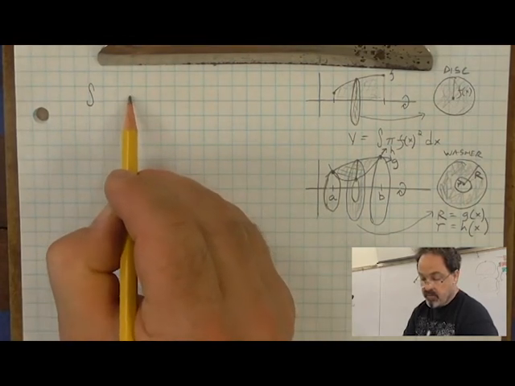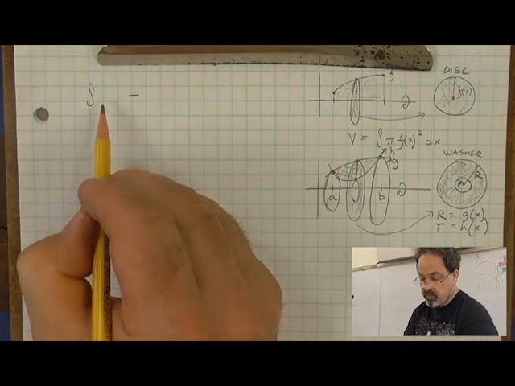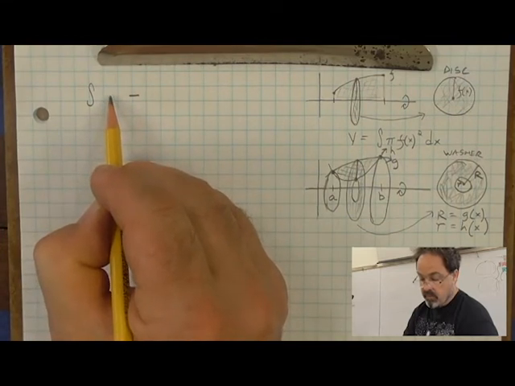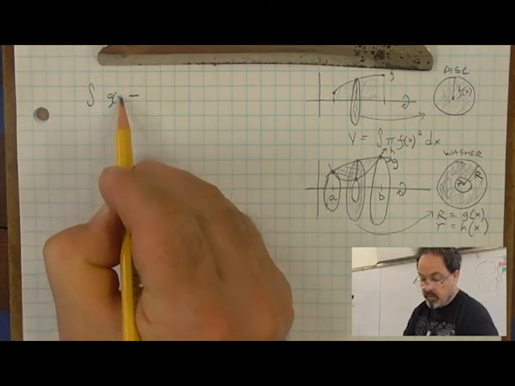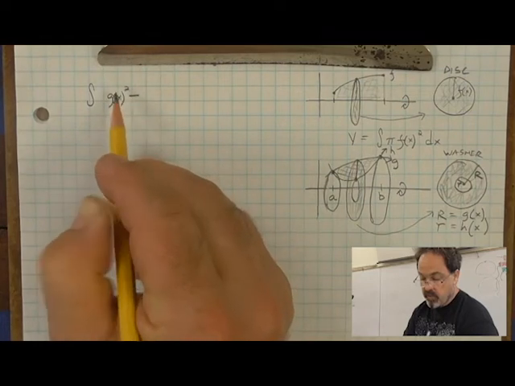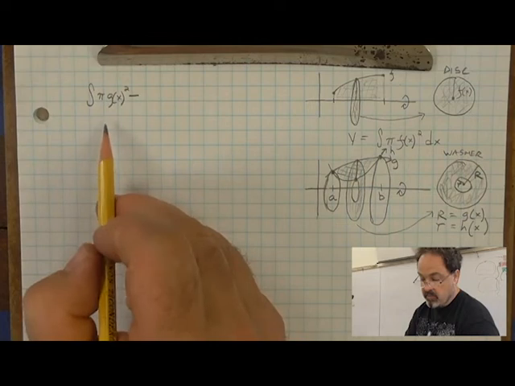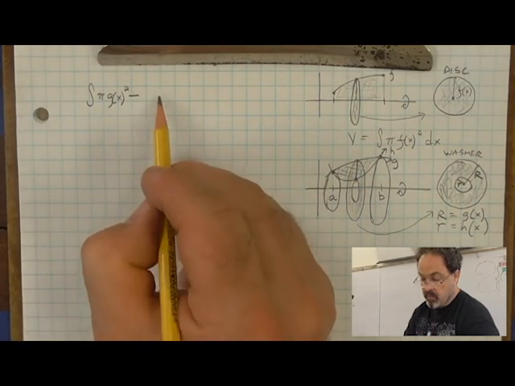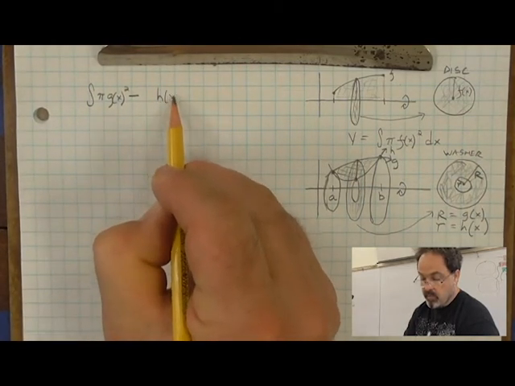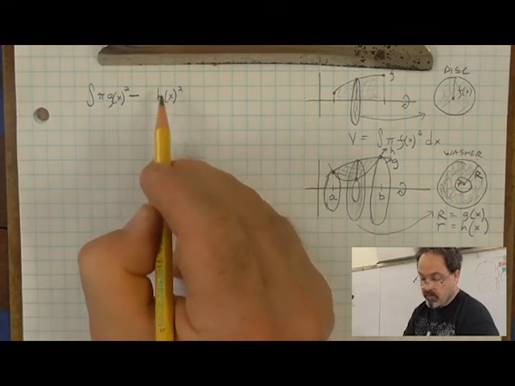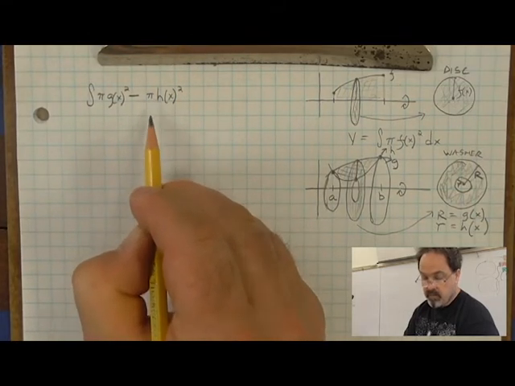We find the difference between the two circles, the larger one being found by g of x squared times pi, and subtracting the smaller circle, which is found by squaring h of x, multiplying by pi.